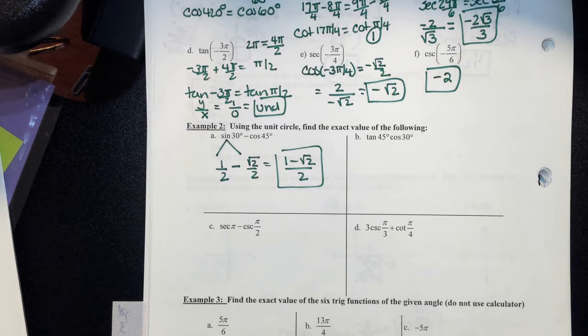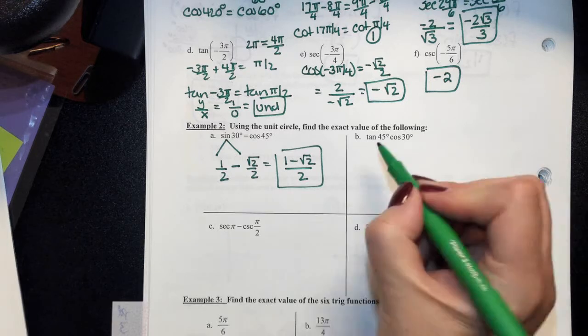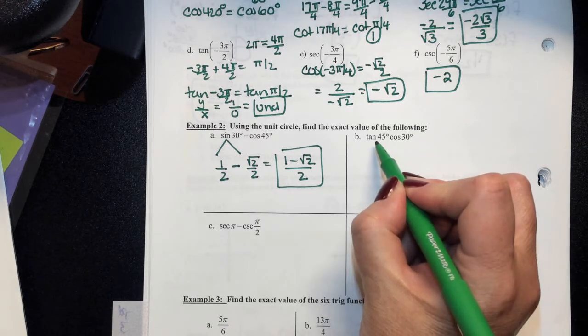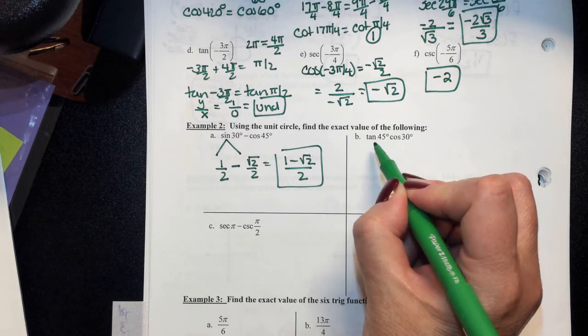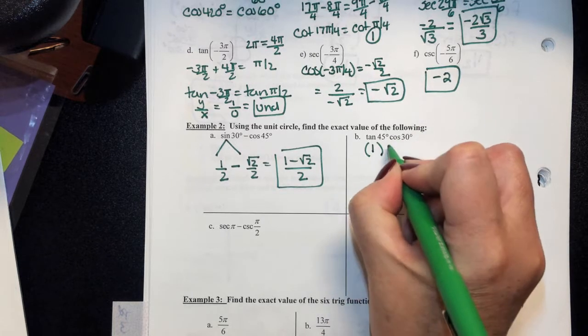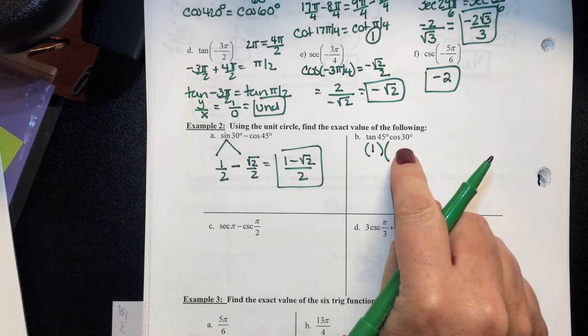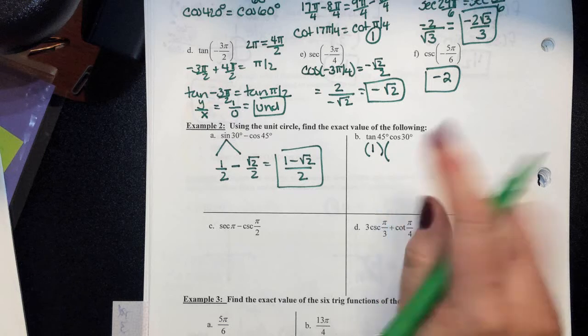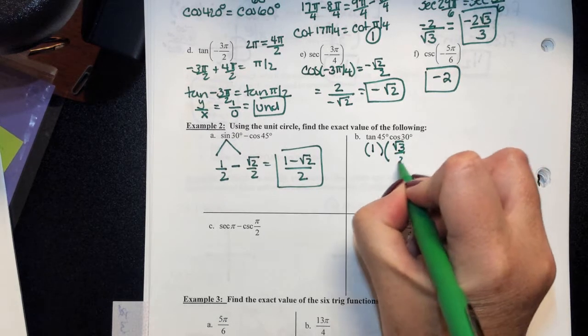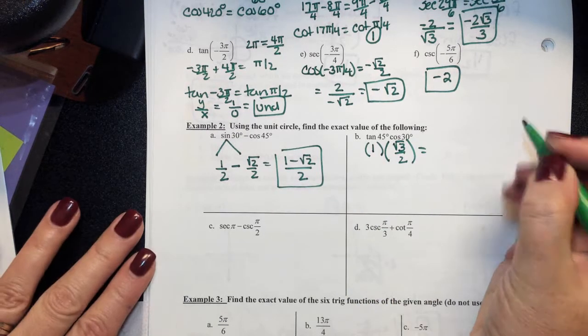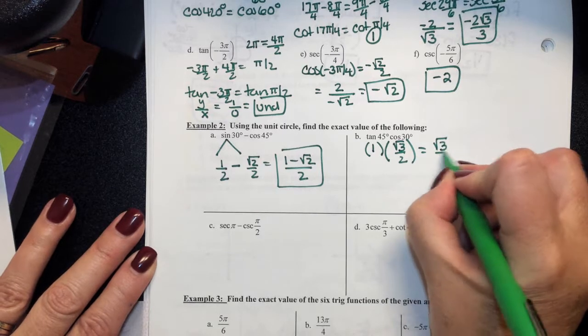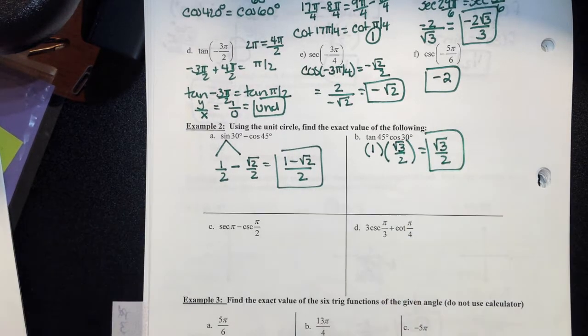All right, take a look at B. So now let's find the tangent of 45 degrees. What's the tangent of 45 degrees? 1. Times, what's the cosine of 30 degrees? Square root 3 over 2. And what is 1 times square root 3 over 2? Square root 3 over 2. So like I said, you just pull the values off the unit circle and then you perform the operations.